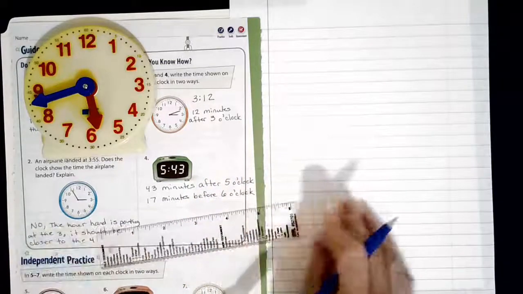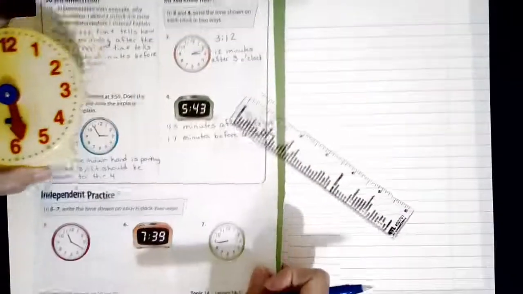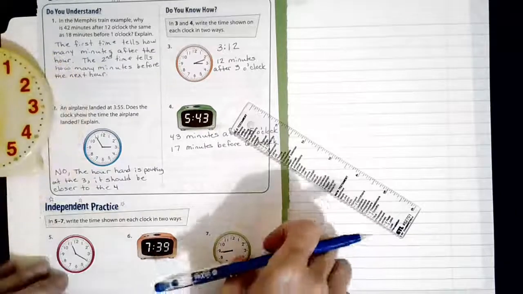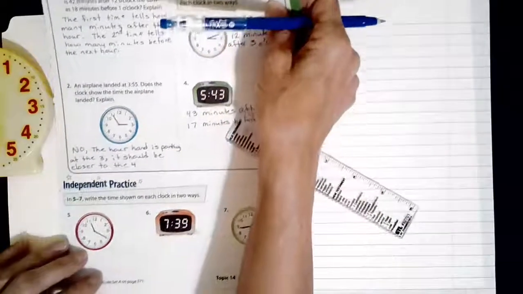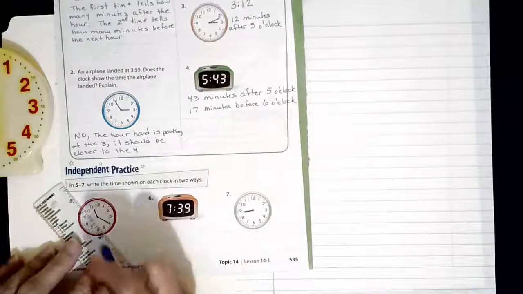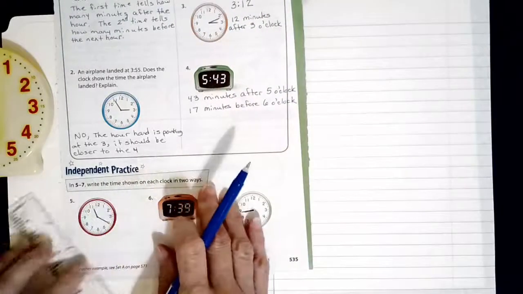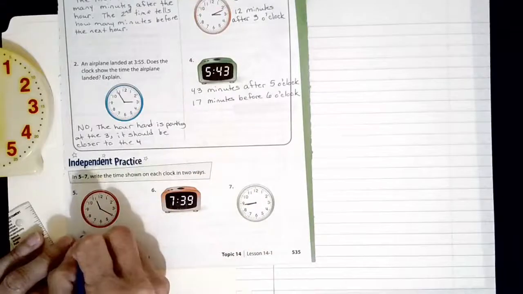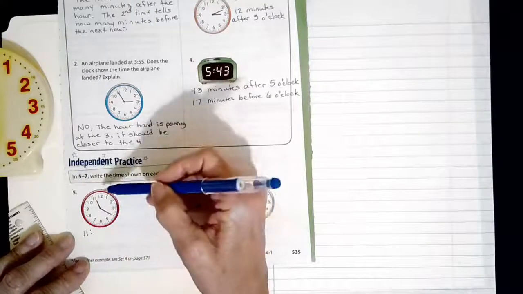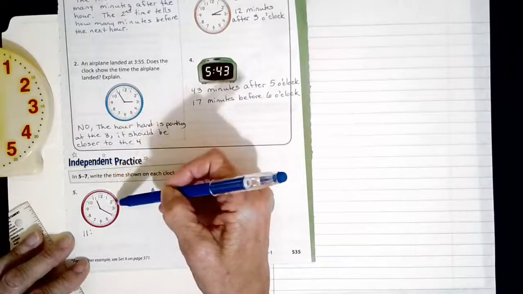Now let's look down at the bottom, and it's telling us again we're writing the time in two ways for each of these clocks. The first one is an analog clock, so automatically I'm going to write the digital time. If I look at my hour hand, I can see that it's between 11 and 12, so my hour is going to be 11, and now I simply have to count my minutes. 5, 10, 15, 20.